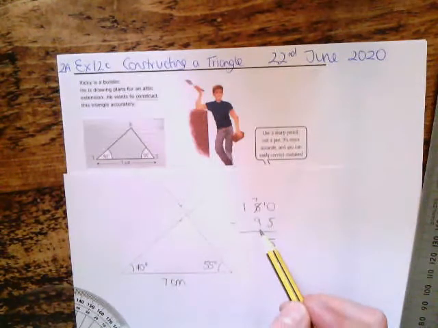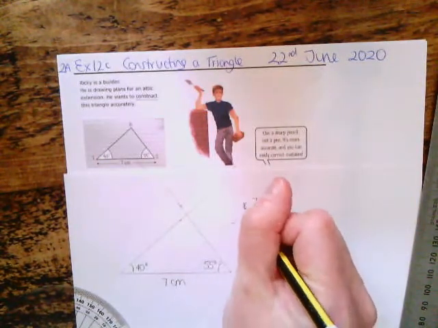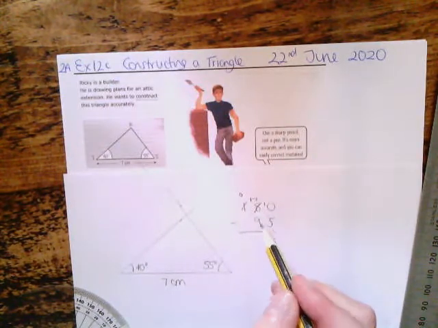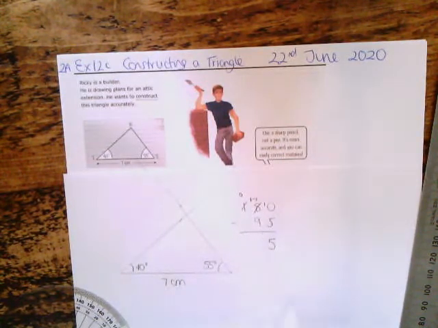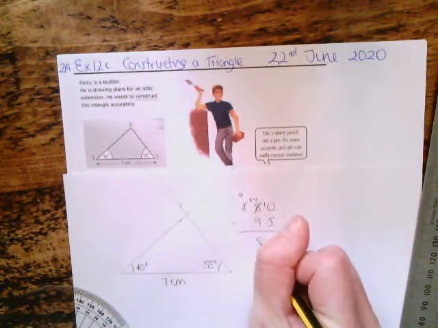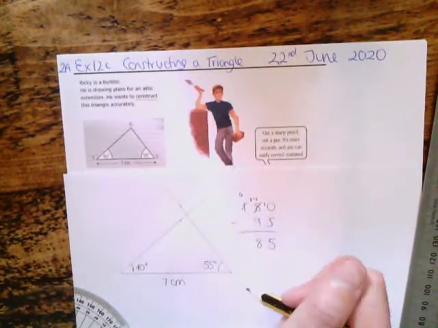We can't do 7 take away 9, so we're going to borrow one of these hundreds. 17 take away 9. Hopefully you're there with me. 17 take away 9 is going to give you 8. And 0 take away 0 is nothing.